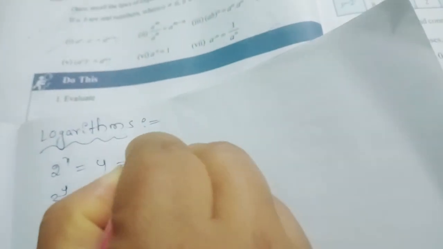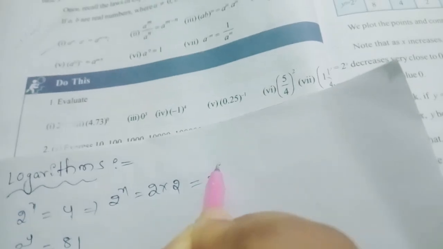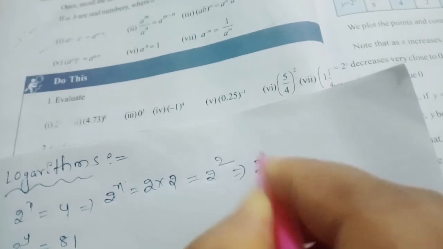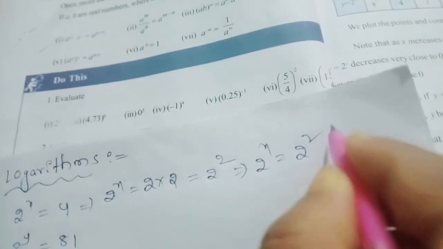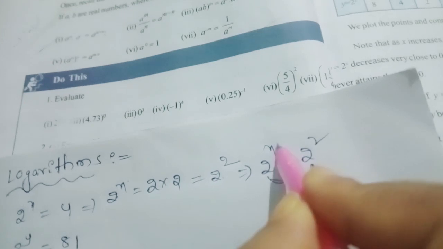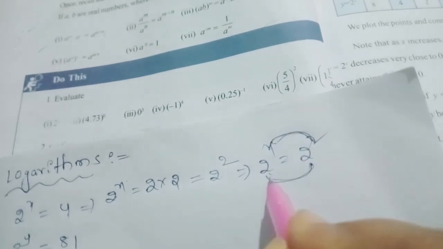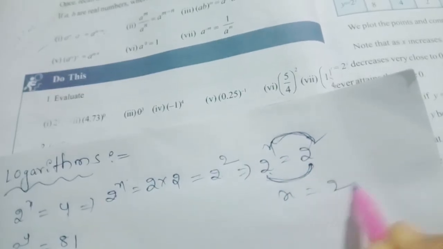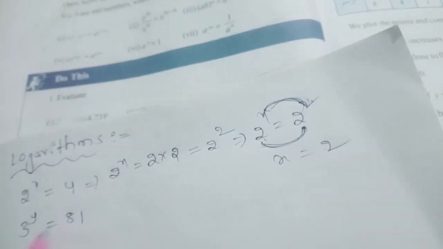Next topic is logarithm. For example, 2 power x is equal to 4. We will write 4 as 2 into 2, which is 2 square. So 2 power x is equal to 2 square. The bases are the same, so the powers are equal. So x is equal to 2. Okay, understood?